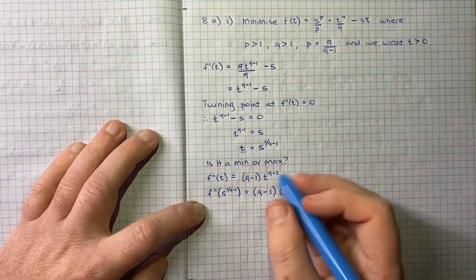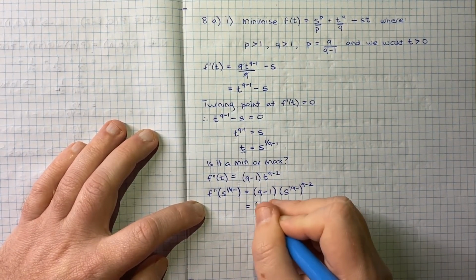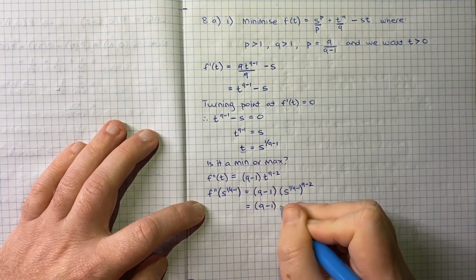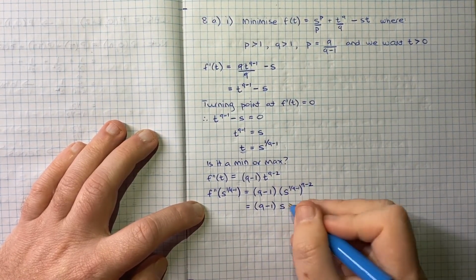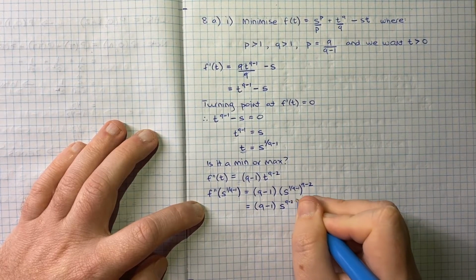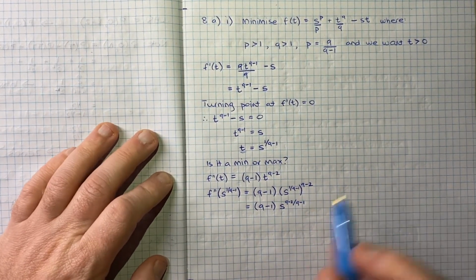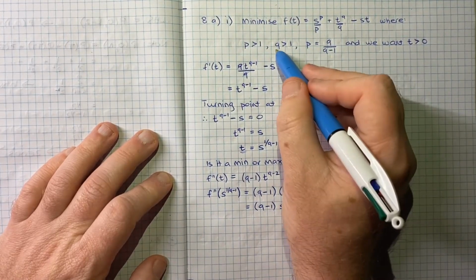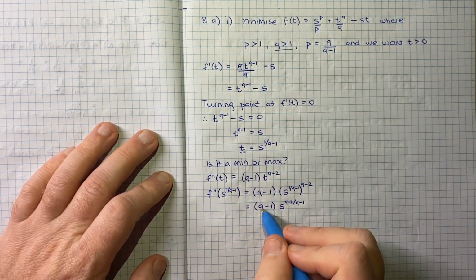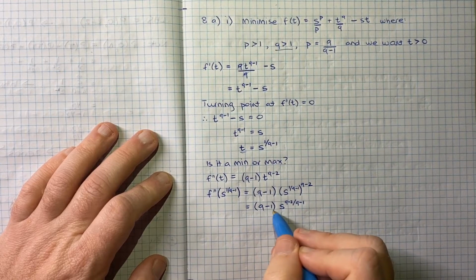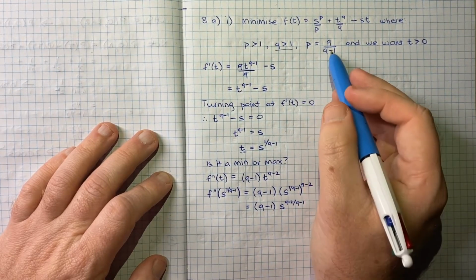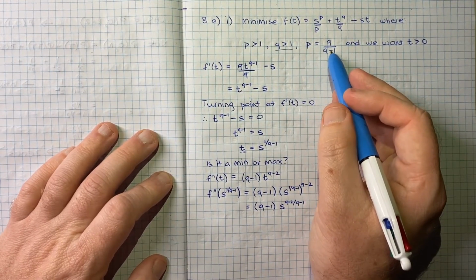I could simplify that a little. We could just say that's q minus 1 times s to the q minus 2 on q minus 1. That's what we're dealing with. Now remember, q is greater than 1, which means q minus 1 is going to be positive. What else do we know?